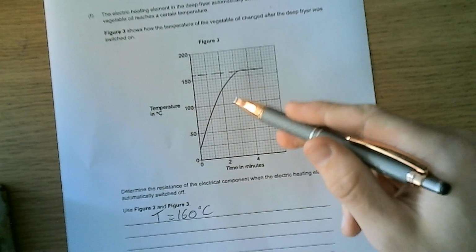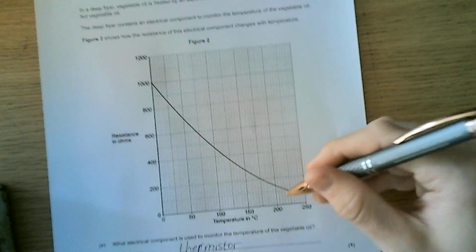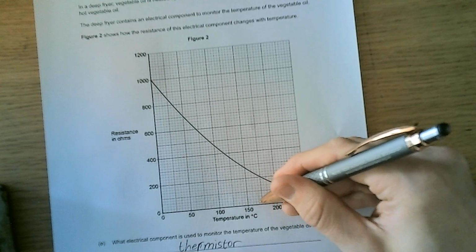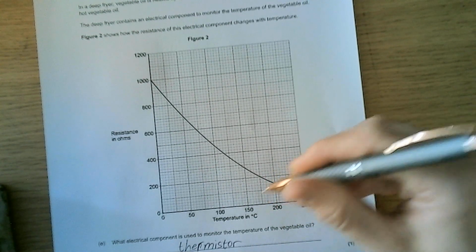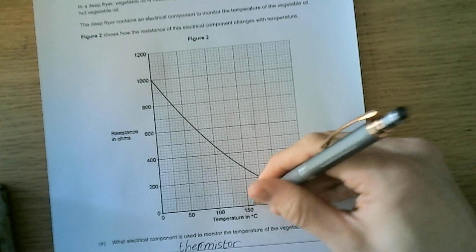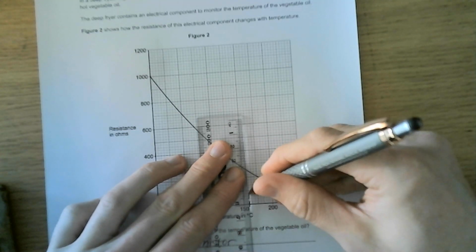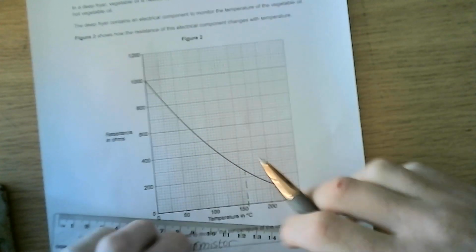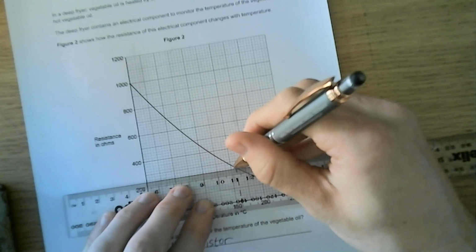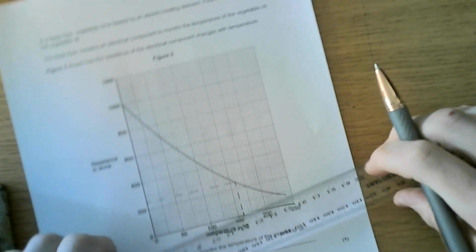Now we know the temperature, so now we need to know the resistance. Let's flip over. Let's find where 160 is on this. So here's 150, here's 200. So how many divisions are there? 1, 2, 3, 4, 5, 6, 7, 8, 9, 10. So there's 10 divisions, 50 divided by 10, 5 again. So each of these small squares is worth 5. So 160 is going to be here. So I'm just going to draw a line up to here, and then I'm going to draw a line across. Very carefully, use a ruler. It does say on the front of the paper you will need a ruler.